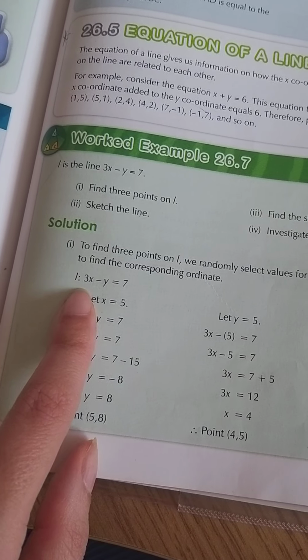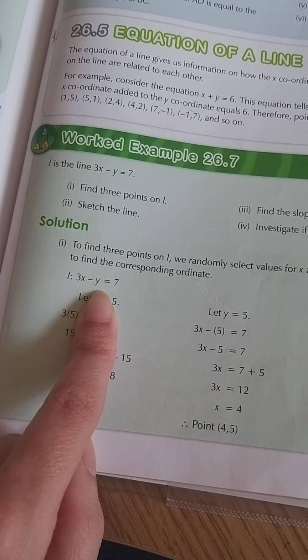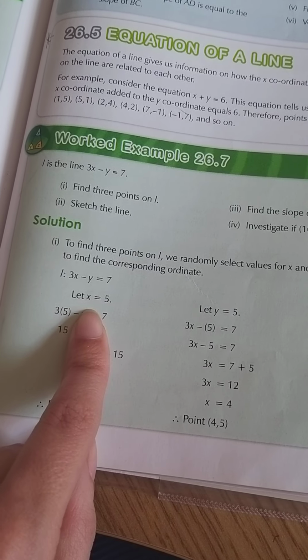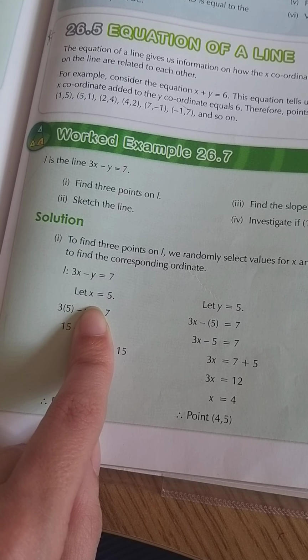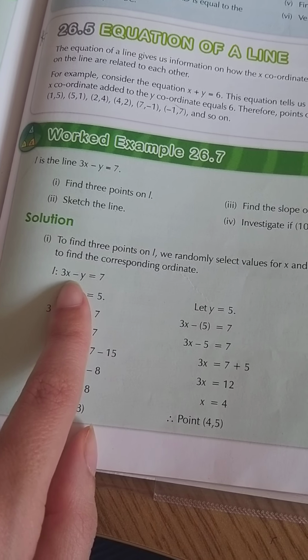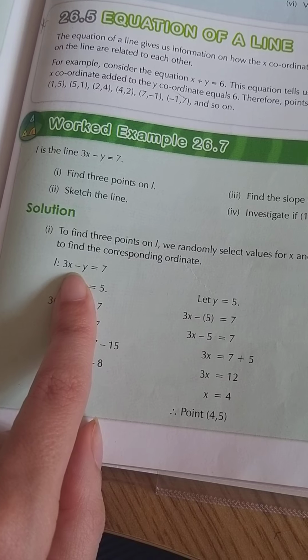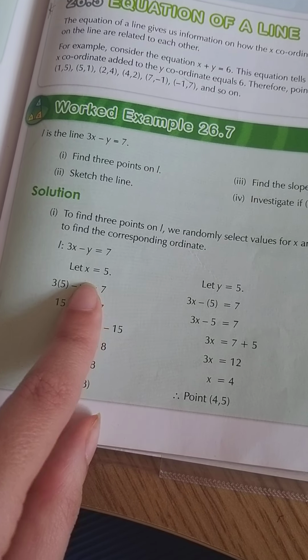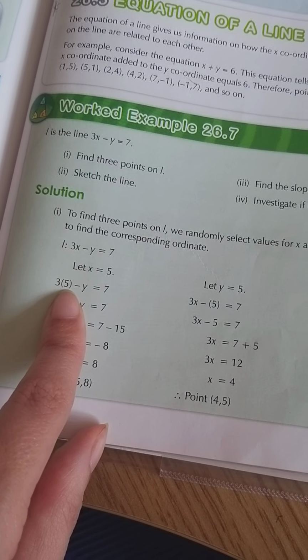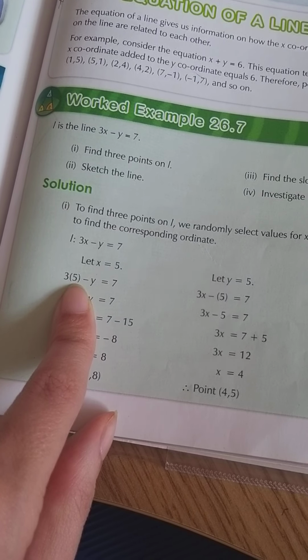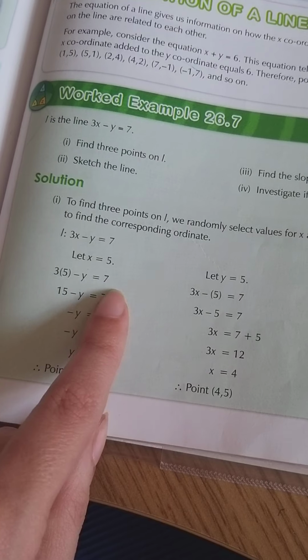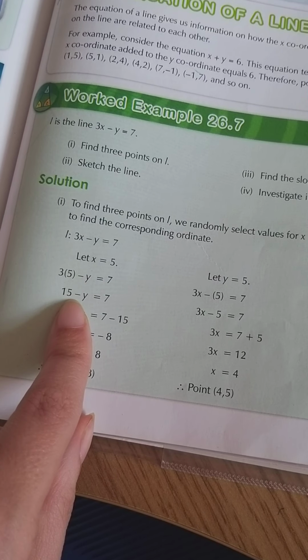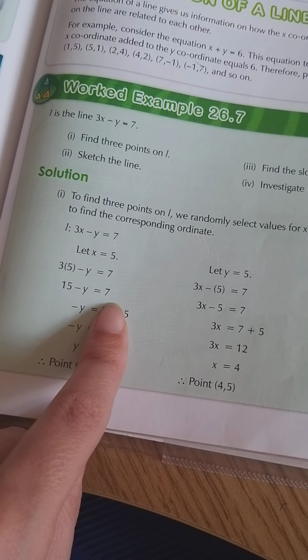So here your line is 3x minus y is equal to 7. We're going to let x equal 5. So we're going to sub in 5 for x and work out what y is when x is equal to 5. So 3 times 5, replacing x with 5, minus y is equal to 7. That gives me 15 minus y is equal to 7.